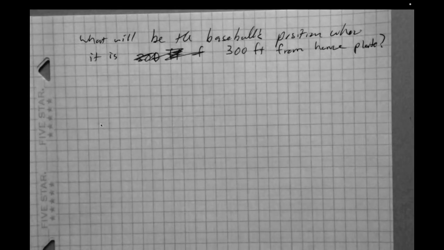What will its position be? How high off the ground will it be? Namely, will it be more than 10 feet off the ground? Because if it is, it's going over that fence. If it's not, it's going to hit that fence.